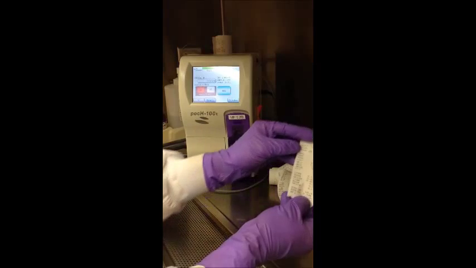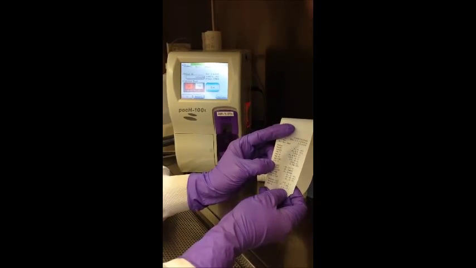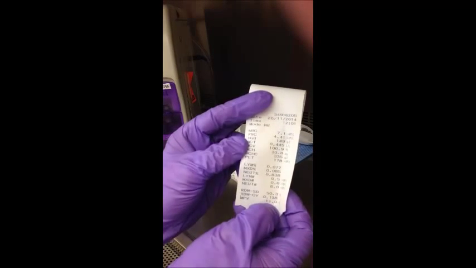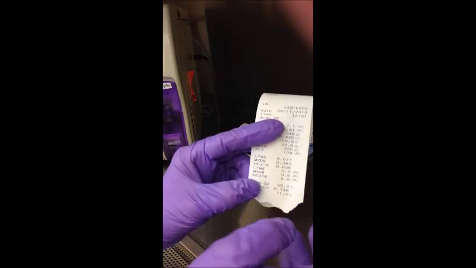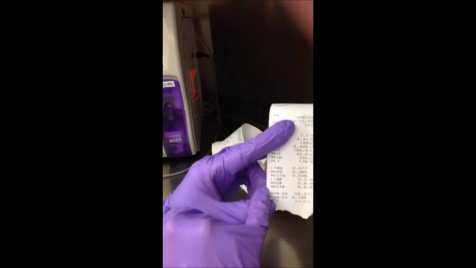So the first parameters are part of the CBC: the WBC, the RBC, the hemoglobin, hematocrit, MCV, MCH, MCHC, and platelet, and the differential portion, lymphocyte percent. MXD percent represents a mixture of basophils, monocytes, and eosinophils, and a neutrophil percent, and the correlating absolute values.